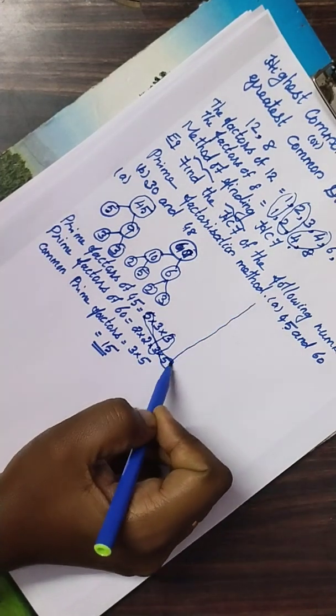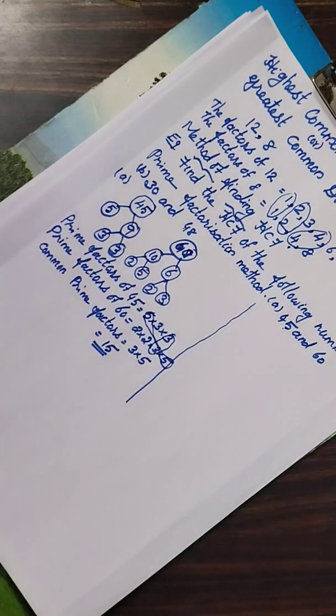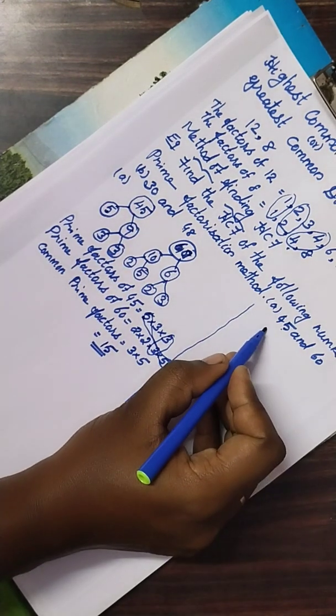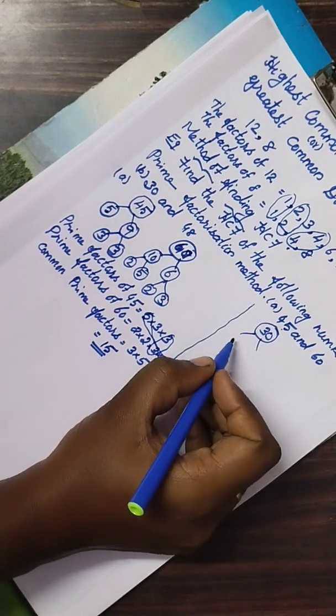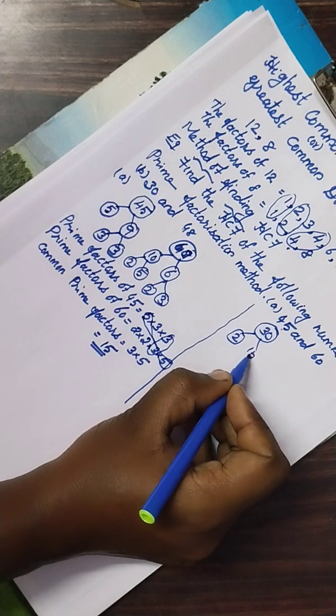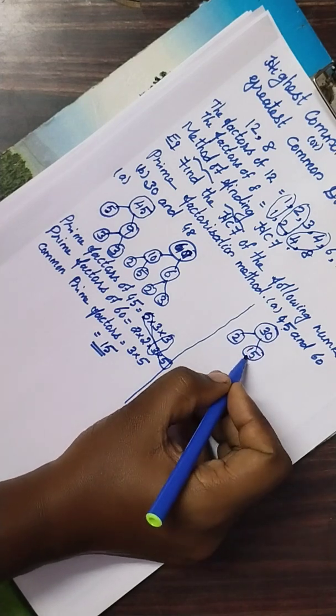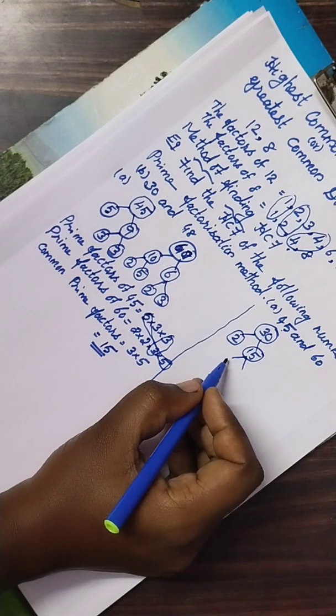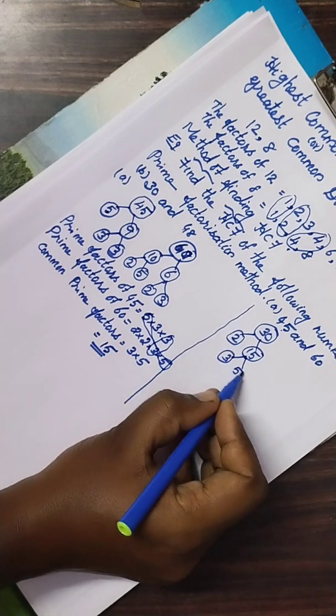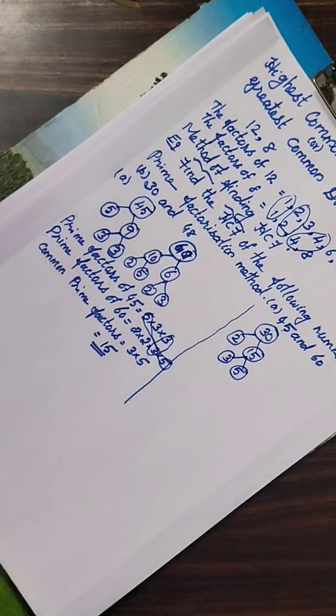Then the B part, 30 and 48. The first number, 30. You can split this number into 2 into 15. 2 fifteens are 30, and this is a prime factor. Then split 15 into 3 into 5, 3 fives are 15.